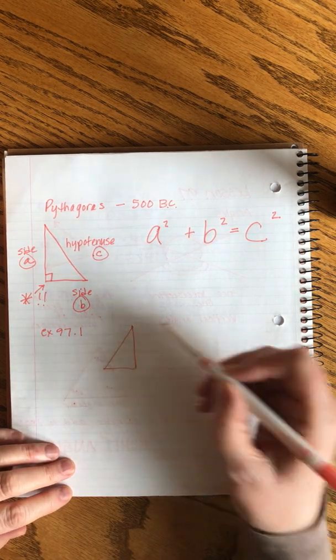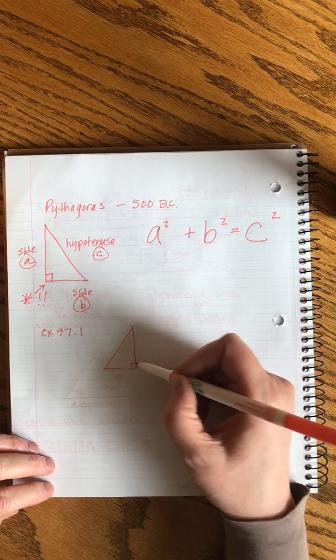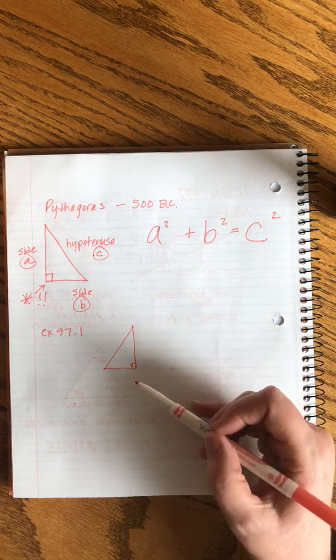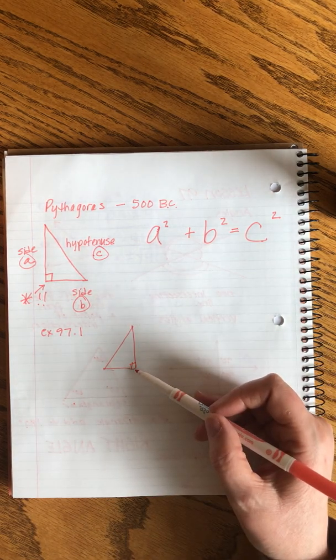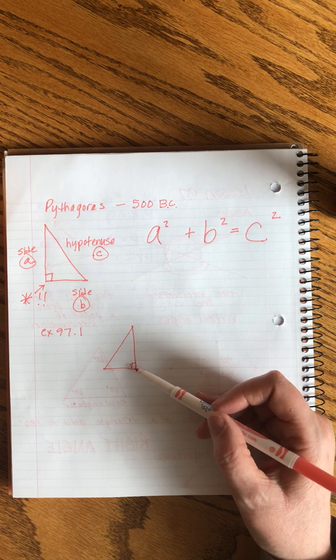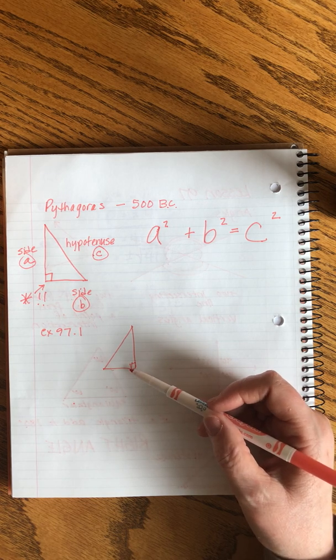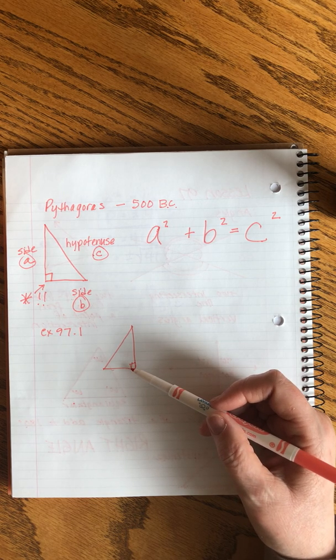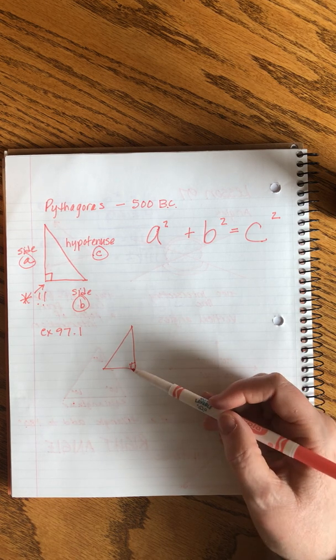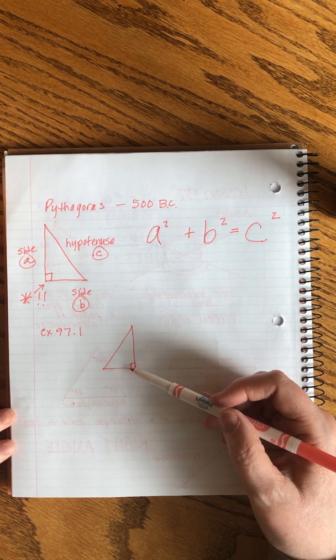Now, John has flipped our triangle, hasn't he? That looks a little weird, but we see that little marker in the corner and we go, perfect. It is a right triangle, even if it's positioned in a weird way, and it's going to get weirder before it gets less weird. So we know that the Pythagorean theorem is going to apply.